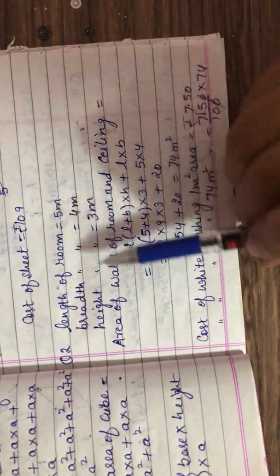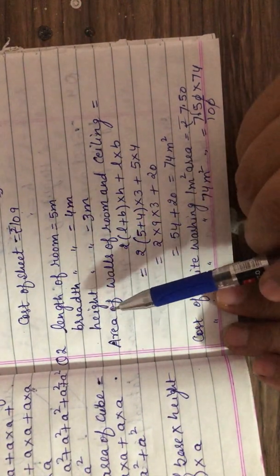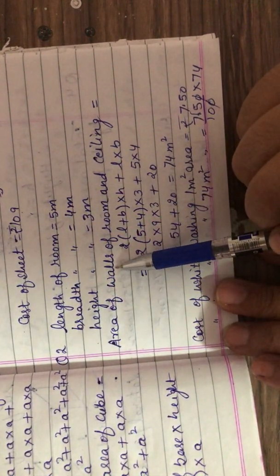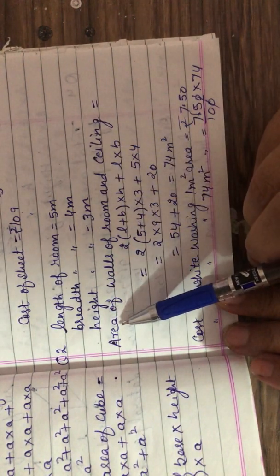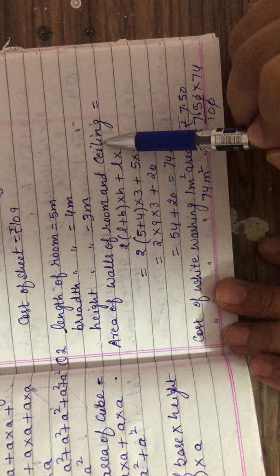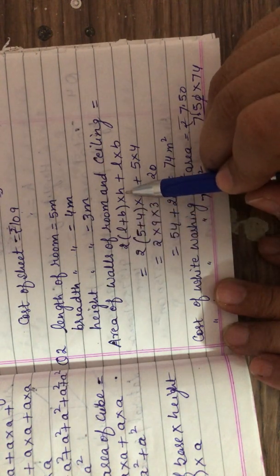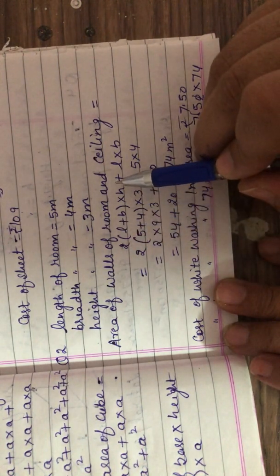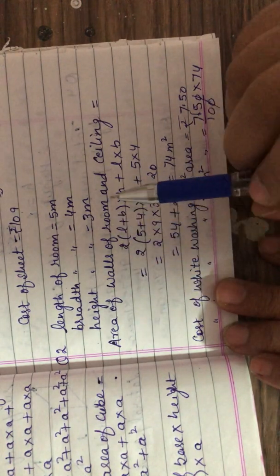So coming to question 2, length of room is 5 meter, breadth is 4 meter, height is 3 meter, and the walls and ceiling of the room are to be whitewashed. So we have to find its area. Area of walls of room and ceiling. Area of 4 walls is 2 into (L plus B) into H. Lateral surface area of room is called the area of 4 walls of room.